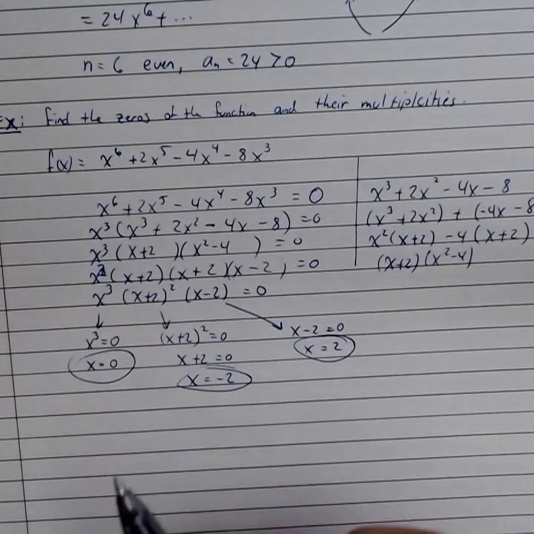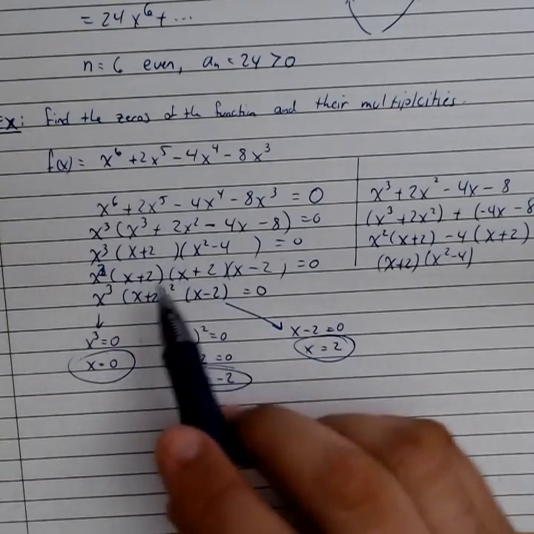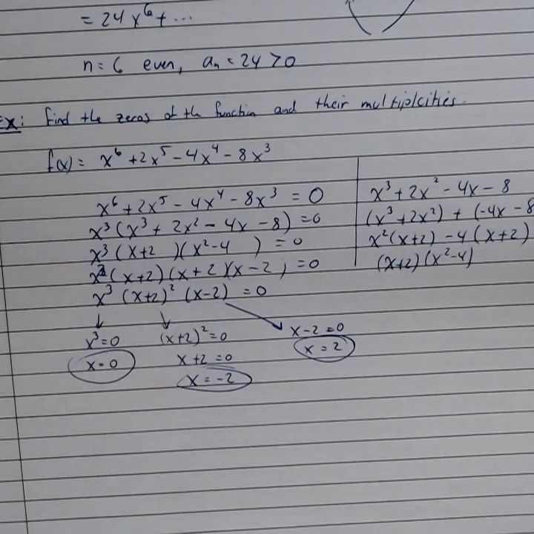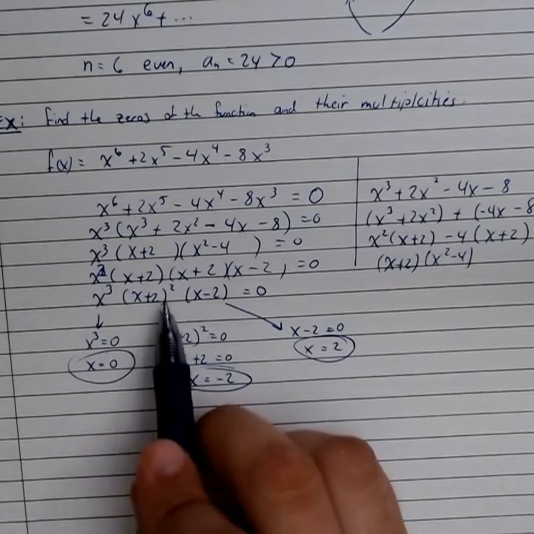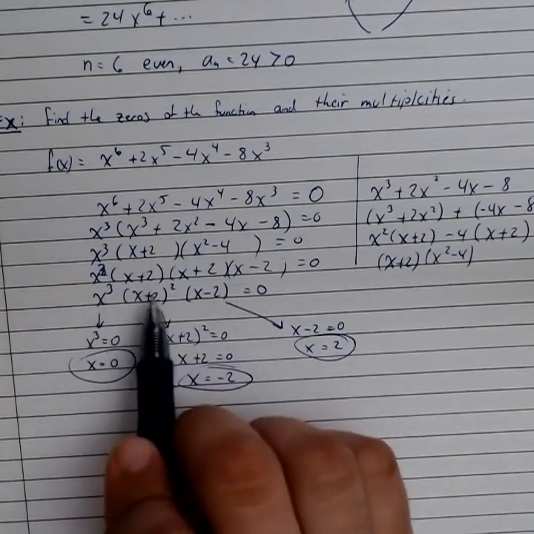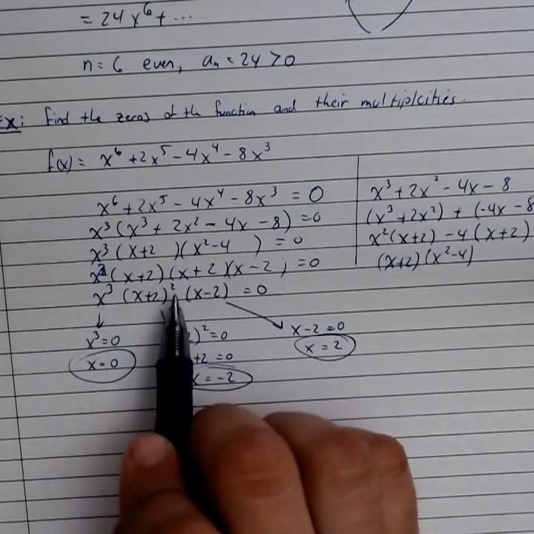Now, what about multiplicities? Multiplicities have to do with how many times those zeros occur in my function. What I mean by that is, note that this right here, I wrote this as a power of 2. But I didn't have to. I chose to write it together for convenience sake. Instead of having it written out with extra terms, I chose to write it as x plus 2 to the power 2.